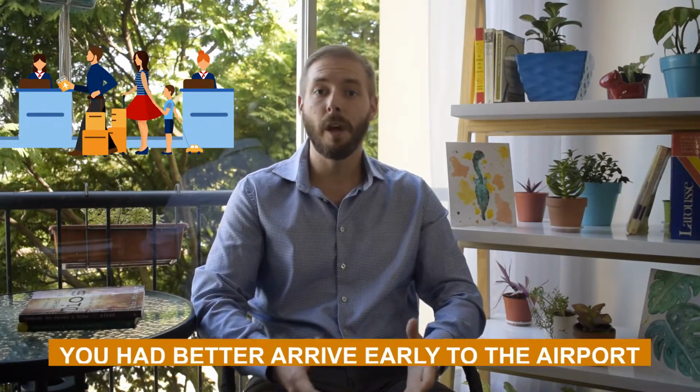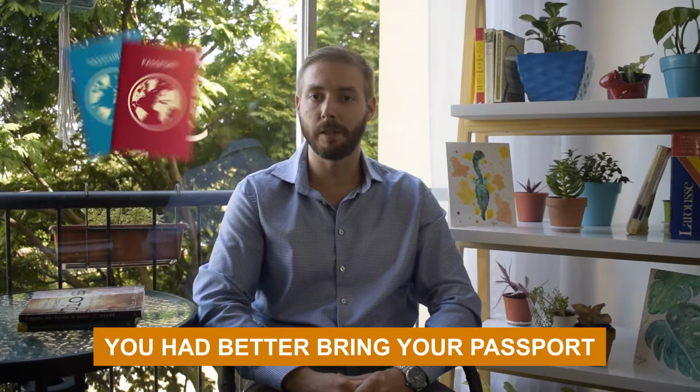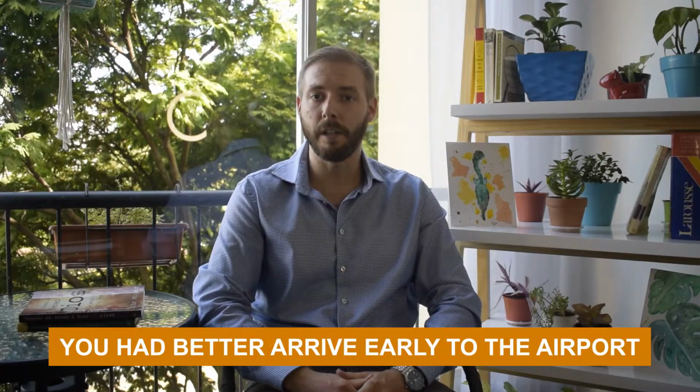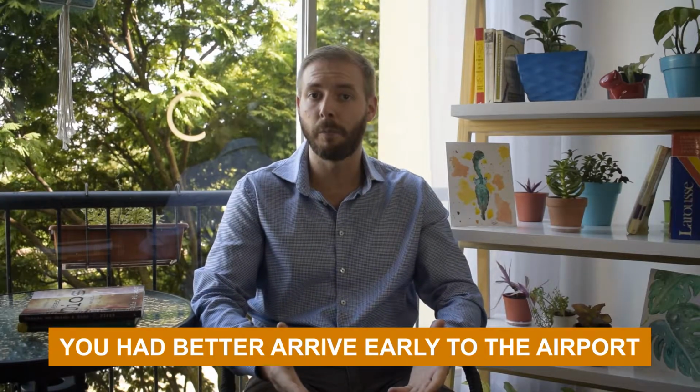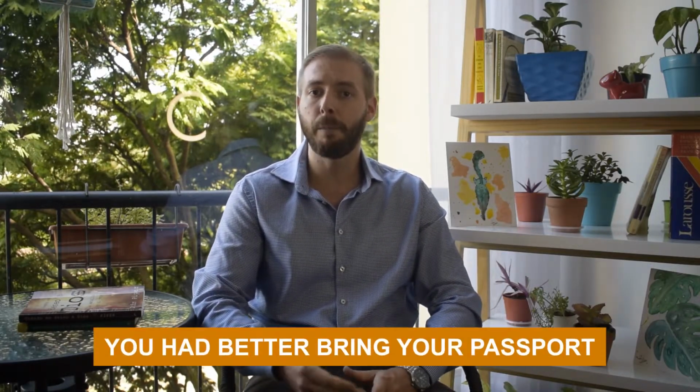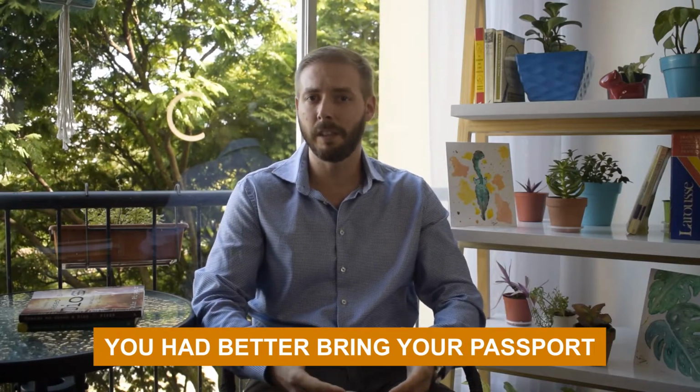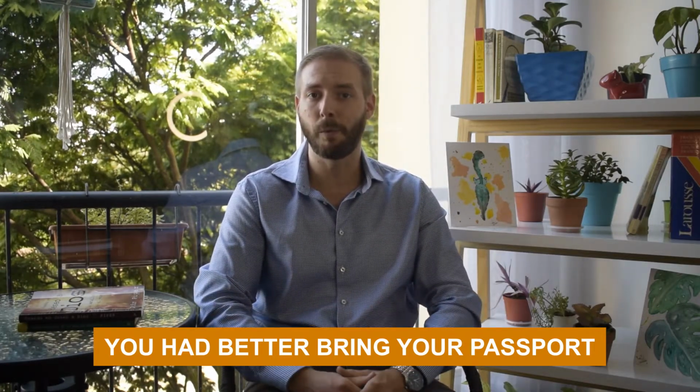Let's take a look at the first example. In the first image, one possible suggestion can be, you had better arrive early to the airport. In the second image, one possible suggestion can be, you had better bring your passport. You had better arrive early to the airport carries a negative consequence that if you don't arrive early to the airport, you might miss your flight. In the second example, you had better bring your passport, there is a negative consequence that if you do not bring your passport, you might not be able to catch your flight.